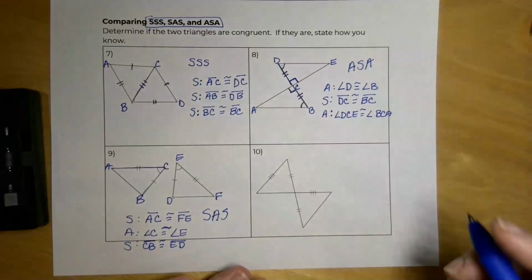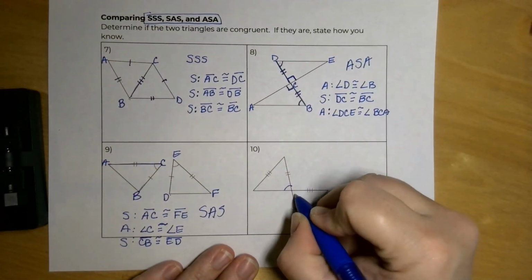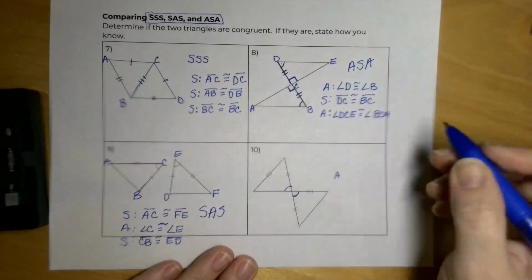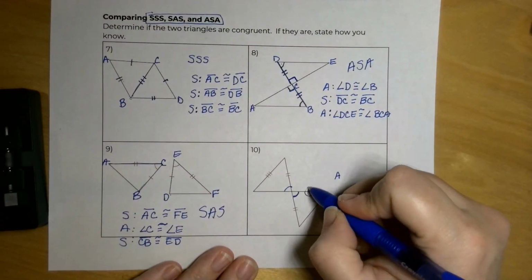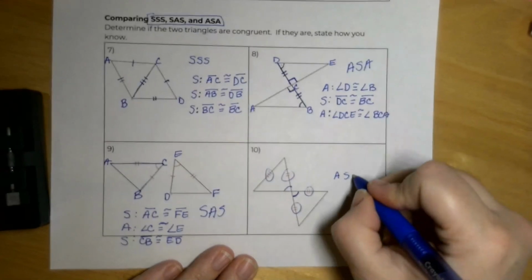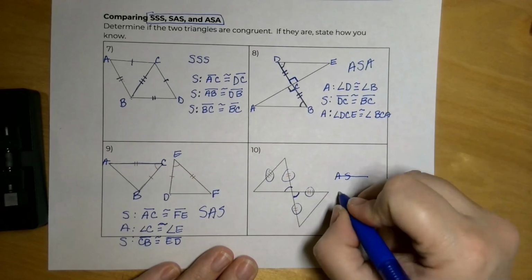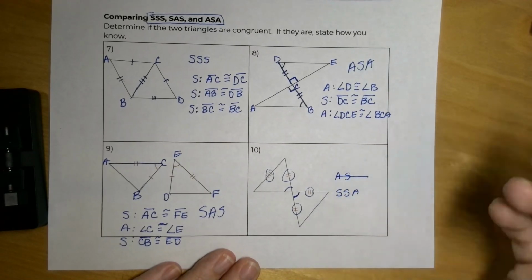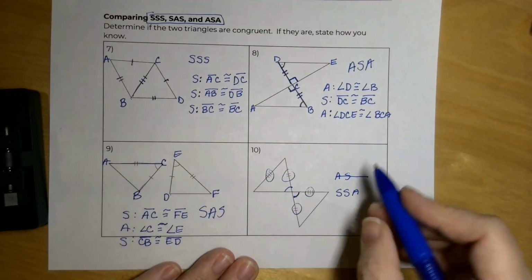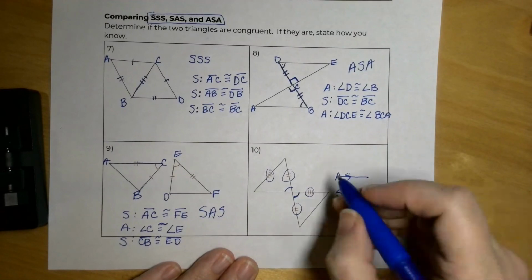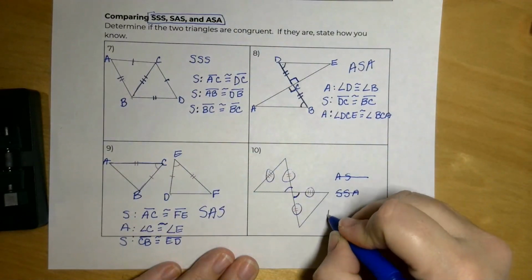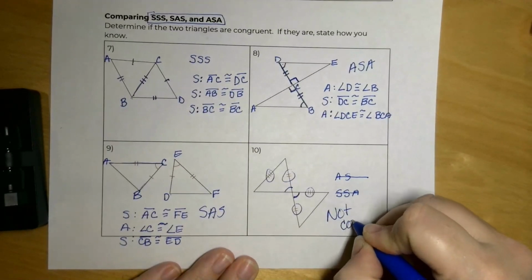Okay, now over here I have a pair of vertical angles that are not marked, and if I go ahead and mark those, I do have an angle that's congruent. I have two sides that are congruent. I have another two sides. That's no good. I can't call it this. And there's just all sorts of issues. I would think this would be congruent to this side. I'm not thinking I can find anything. So we don't have anything that fits the SSS, SAS, or ASA. So we can just say not congruent.